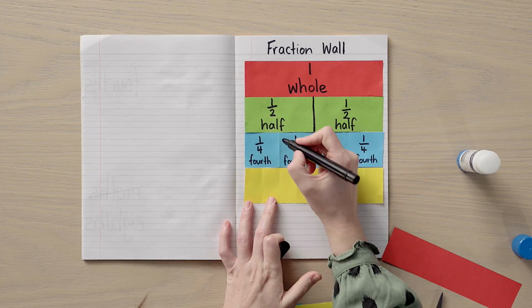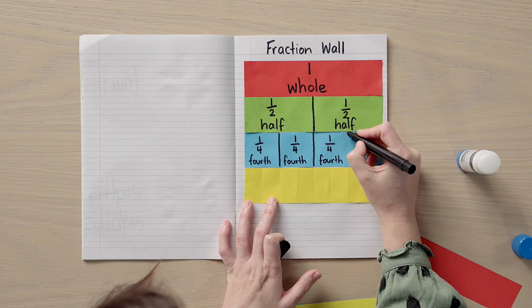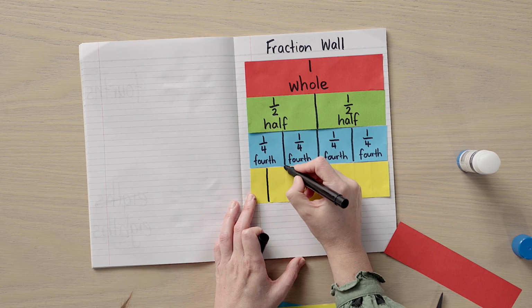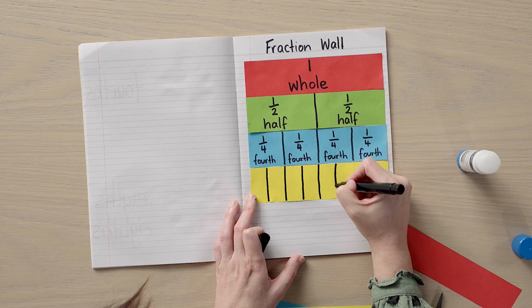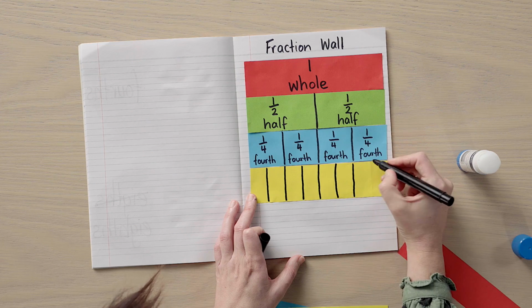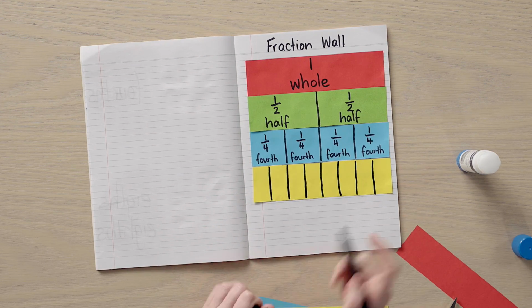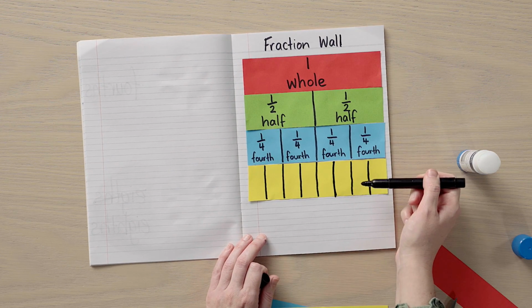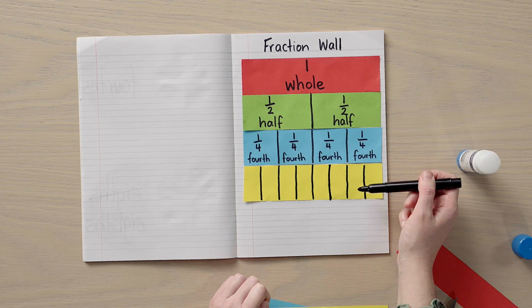Oops, one thing I forgot here was just to partition my strip so I can see my fourths really clearly. And now I'm going to do this on my 8ths. It's going to be really hard for me to squeeze in the word 8ths in this little part because as you can see, when I start to split or partition a shape into lots of parts, those parts get really small.